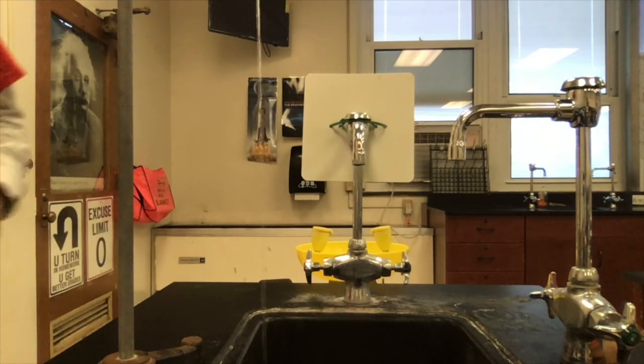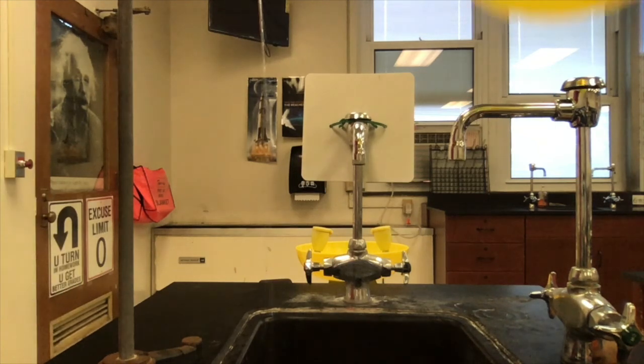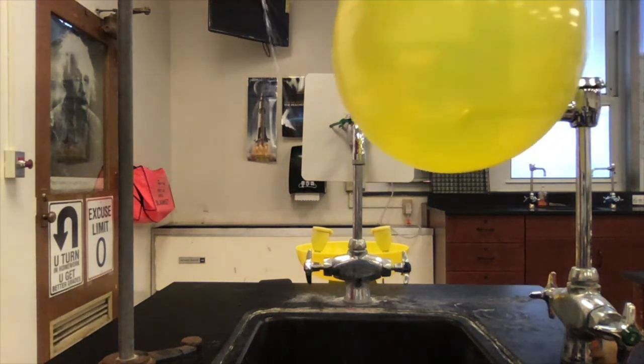Here, a balloon is rubbed on my hair and picks up a negative charge. When it comes near the water, it's able to attract the positive part of the water molecules and causes it to bend towards the balloon.